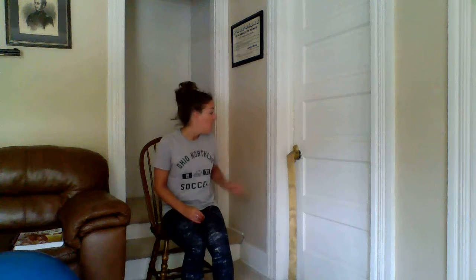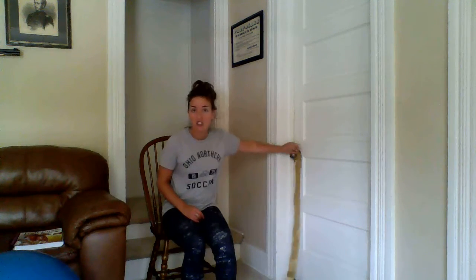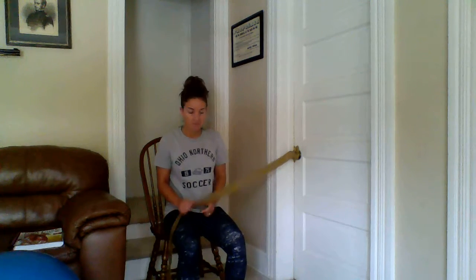Okay, for my next exercise, sorry, using the band here. Usually at work I would use the cable machine, but since I don't have access to the equipment this summer, first of all, I like to do rotation in a seated position to make sure that they have a good understanding before we change any base of support or center of gravity.